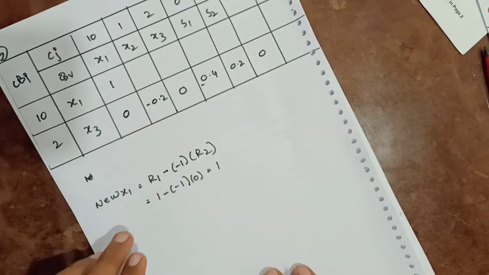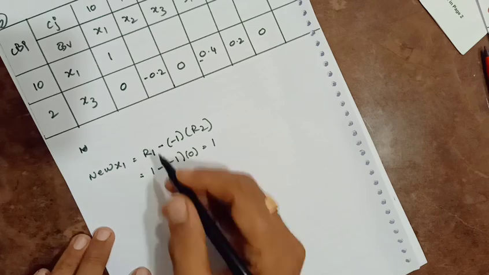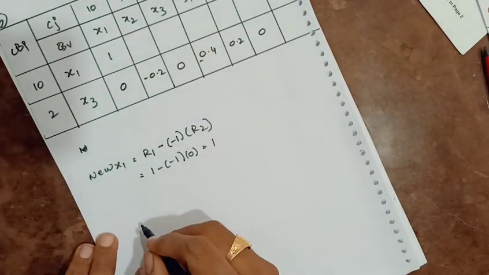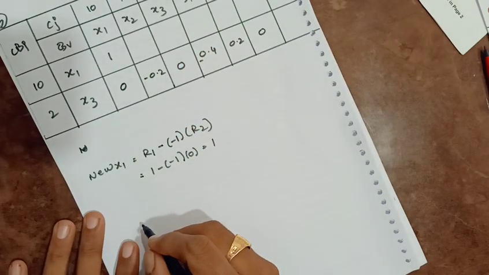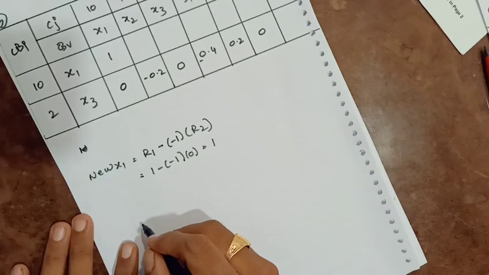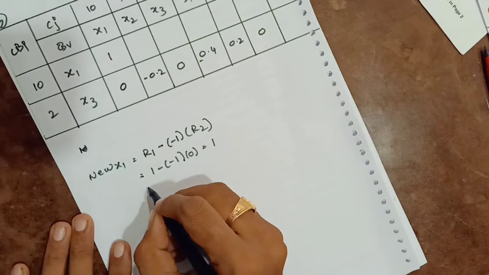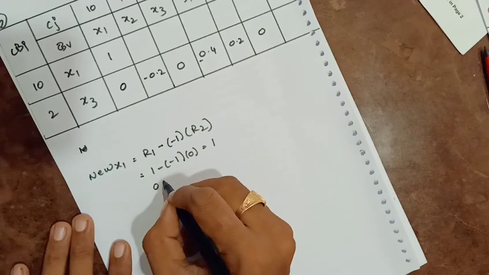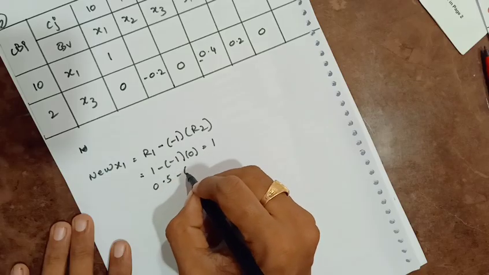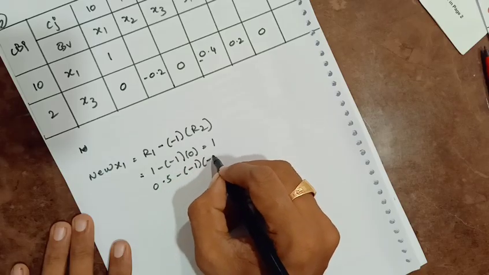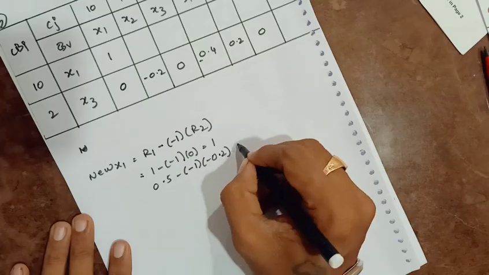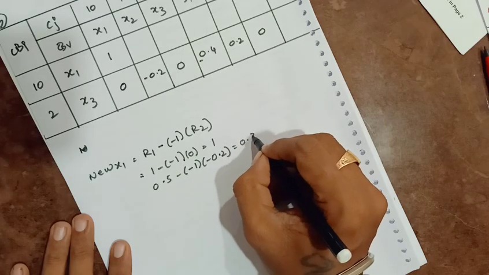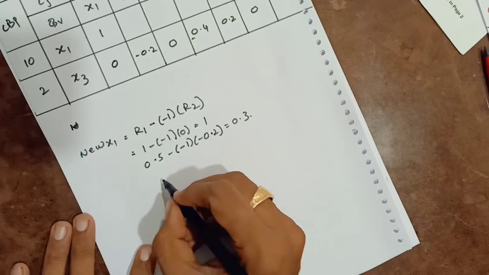In the same way, we have to find out all the row 1 values. Second, we have 0.5 minus 1 into minus 0.2; by simplifying you will get 0.3.